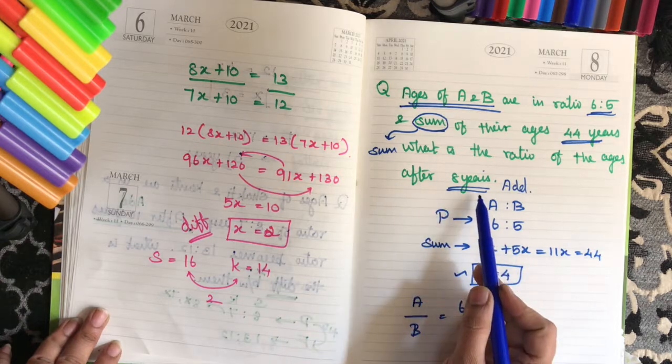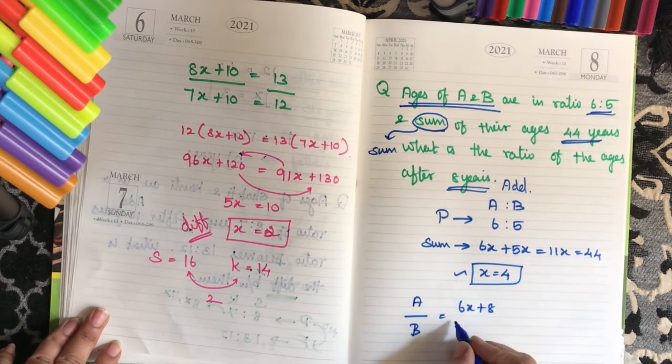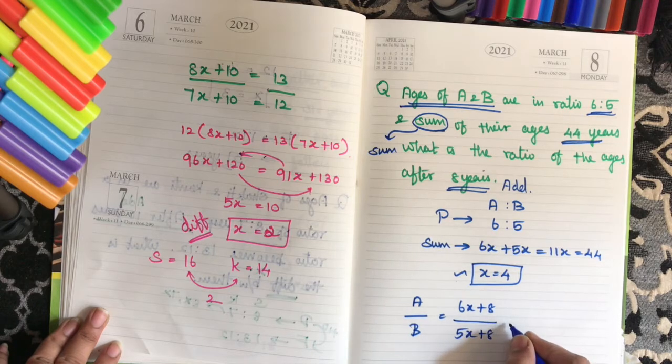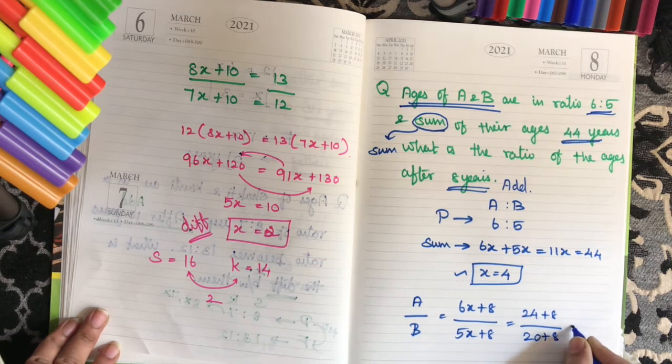Because after 8 years means we need to add 8. Divided by 5x plus 8, which is equal to 6 fours are 24 plus 8, right? So 24 plus 8 divided by 20 plus 8. That is nothing but 32 by 28.